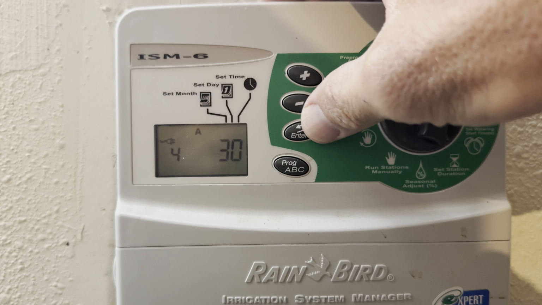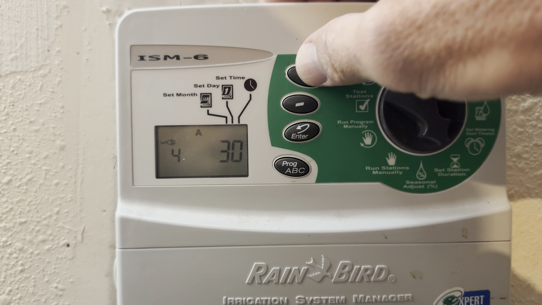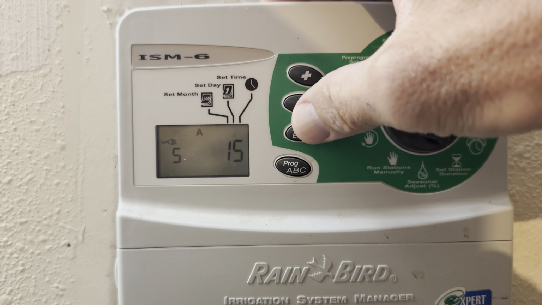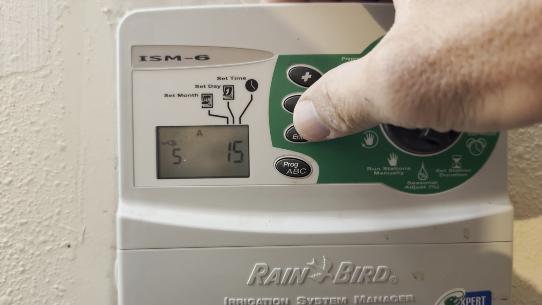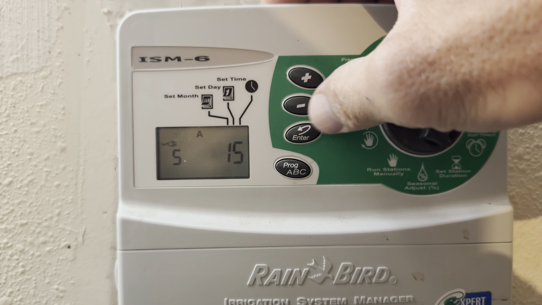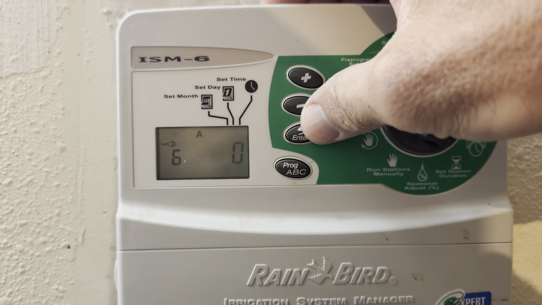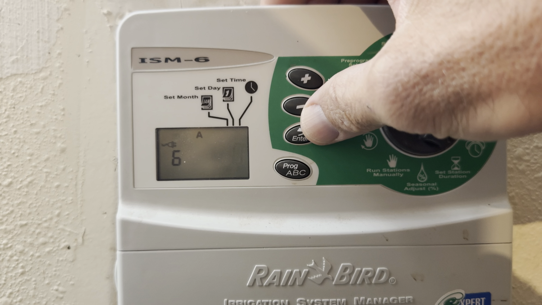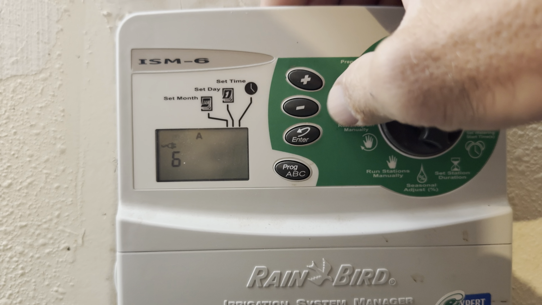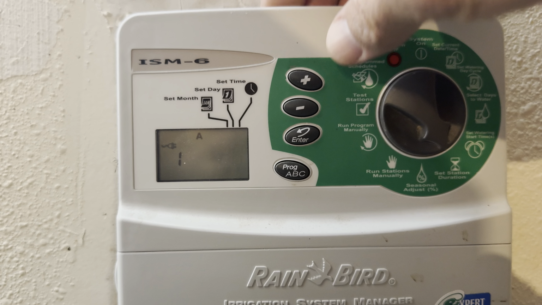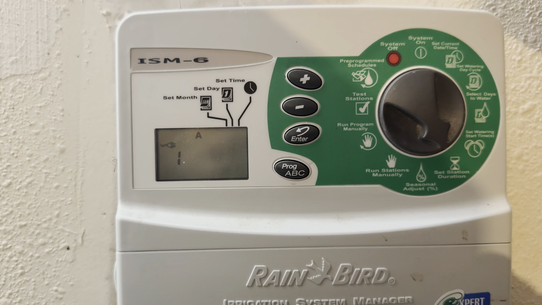Station 4, the front yard, is set to 30 minutes. Again, I could change it if I wanted. Station 5 is set to 15 minutes. That's the planting areas. Station 6, there is no station 6 that you have hooked up, so we'll just have that at 0. And then it starts back over at station 1, 20 minutes.